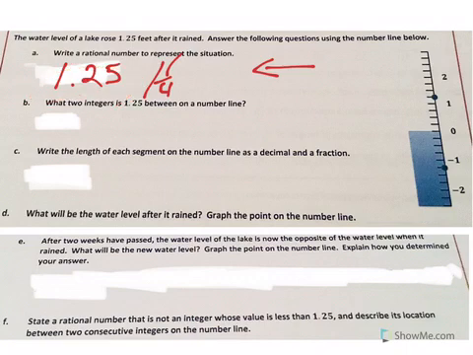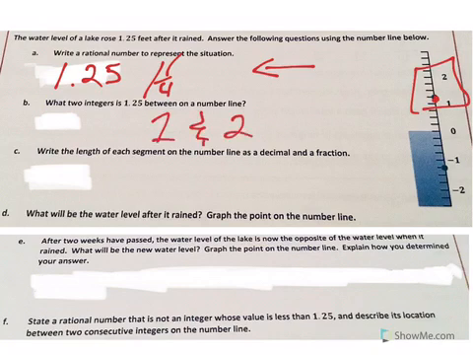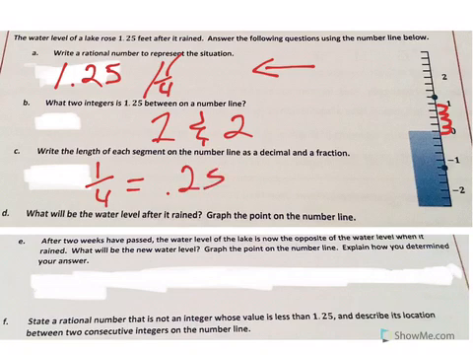What two integers is 1.25 between on the number line? Well, if this is 1.25 here, it's between the 1 and the 2, so positive numbers. Write the length of each segment on the number line as a decimal and a fraction. If we're going from 0, 1, 2, 3, 4, there are 4 spaces or segments between 0 and 1. It means we're cutting them into fourths, which is the same as 25/100, so 0.25. So each segment is 1/4.